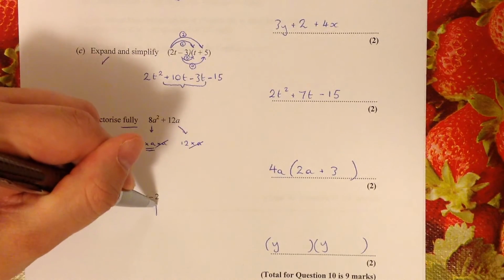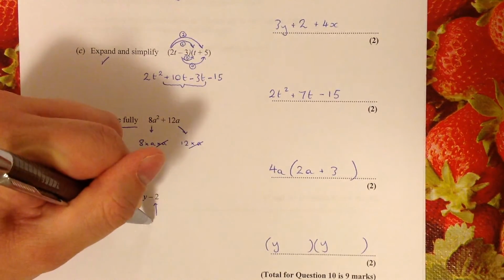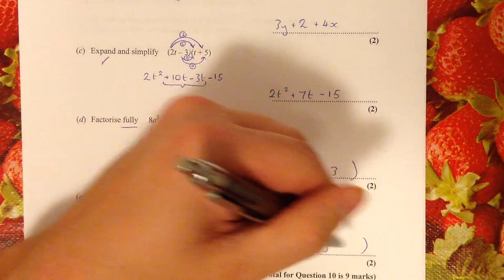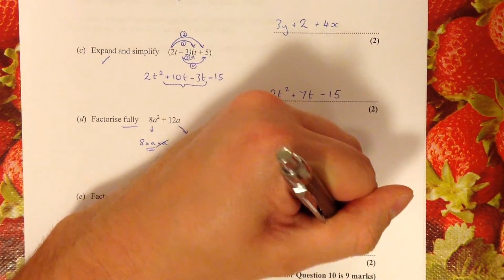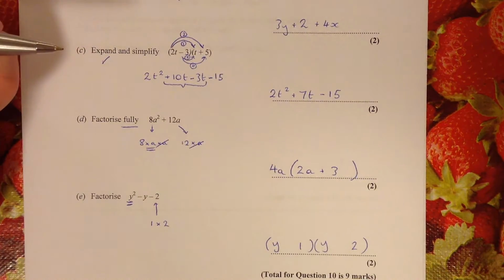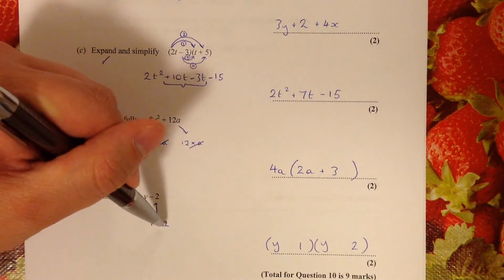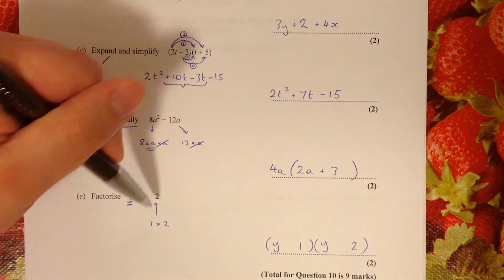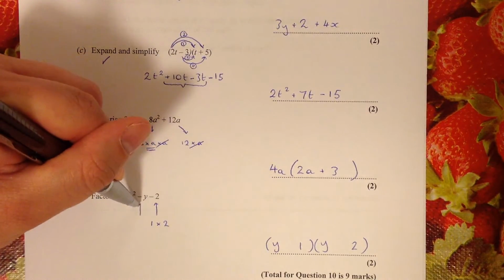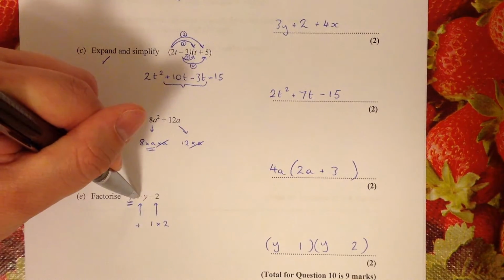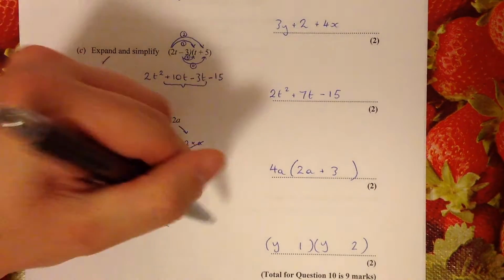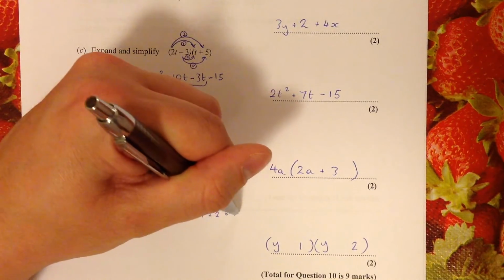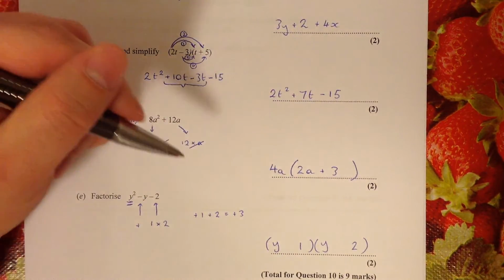So I need to find 2 numbers that multiply to make 2. Well, I can only think of 1 times 2. So one of these is going to be a 1 and one of these is going to be a 2, and it doesn't matter which way around you've put them. And I know that when I multiply them together it has to give me a negative 2, and when I add them together to form my middle term it has to give me negative 1. So I could have plus 1 and plus 2, but that would give me plus 3 if I added it together, so they're not going to both be positive.